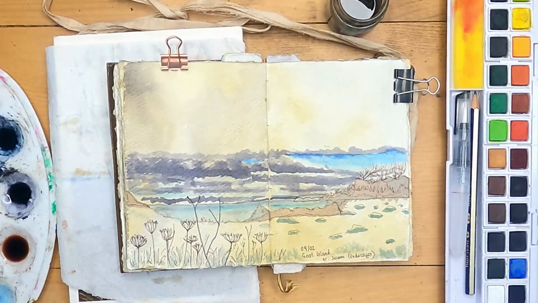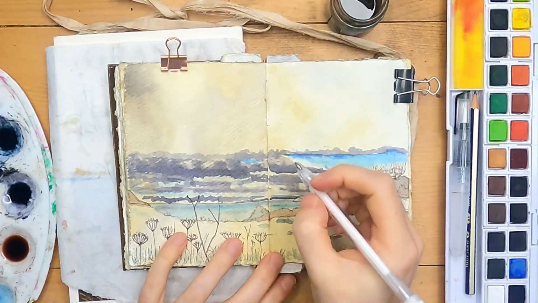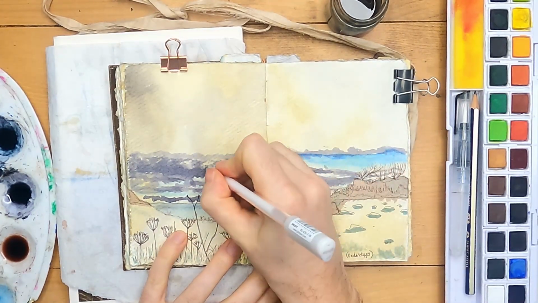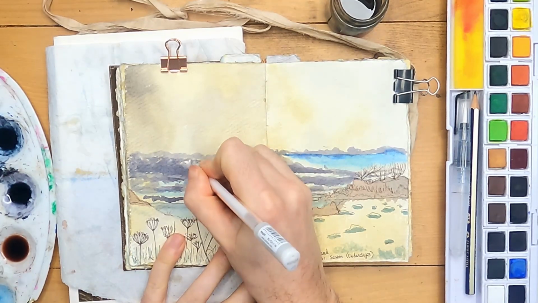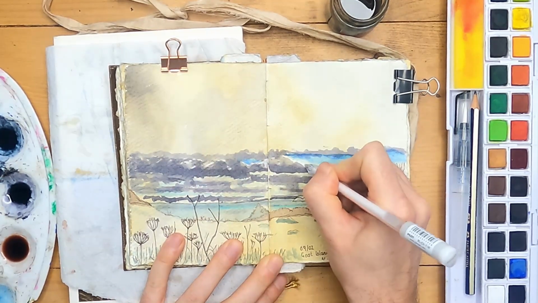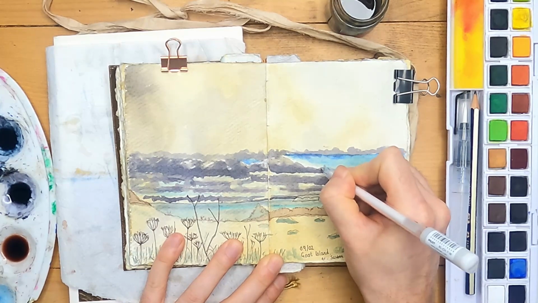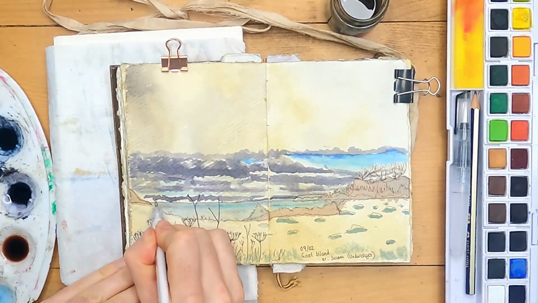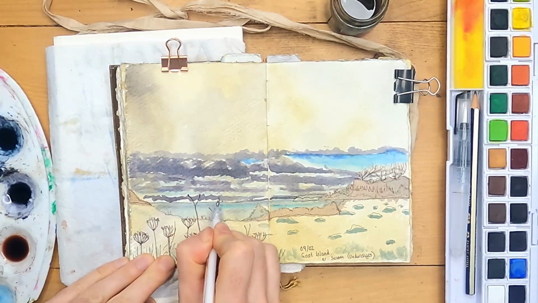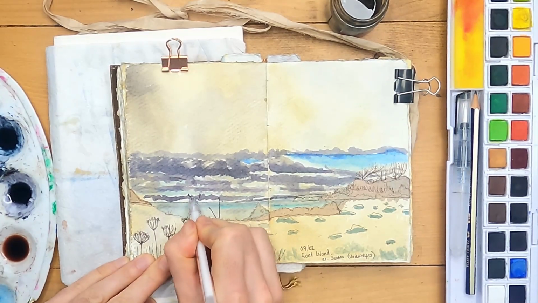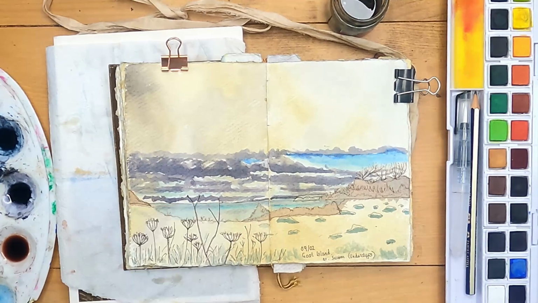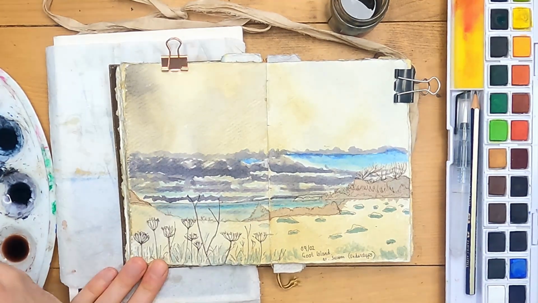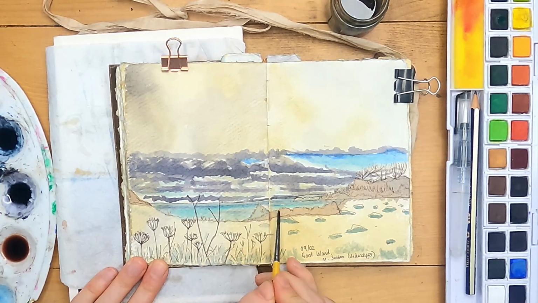So now that this has dried, I'm going to finish off the sky with some highlights in the clouds. So I'm filling in any areas where you can see too much of the yellow background. And I'm bearing in mind that I want to be making it realistic, so putting it where the sun would be shining on the tops of the clouds. I think that I could afford just a little bit more colour in the sea, so I'm adding that.